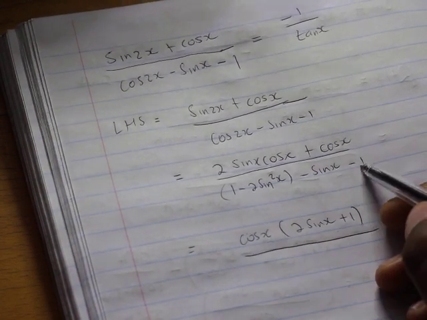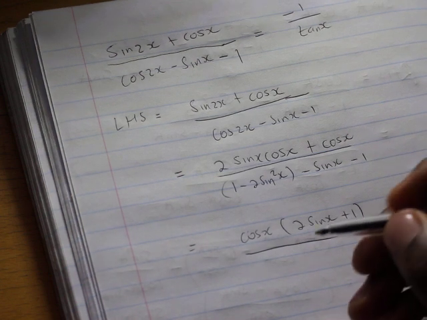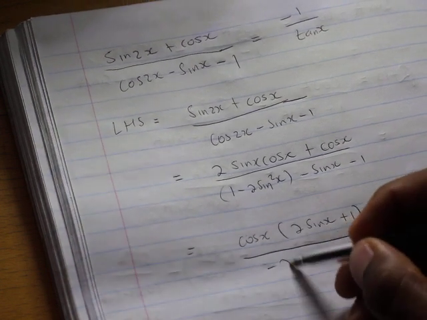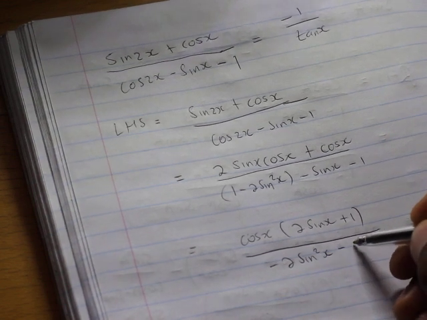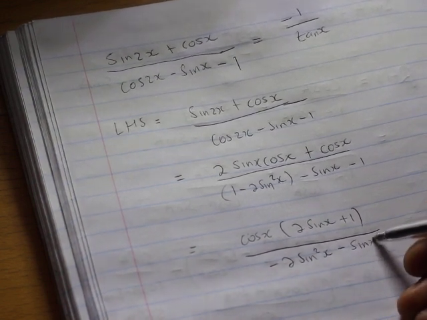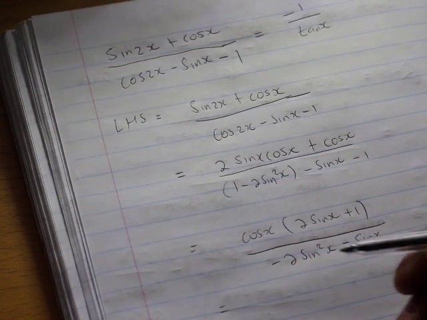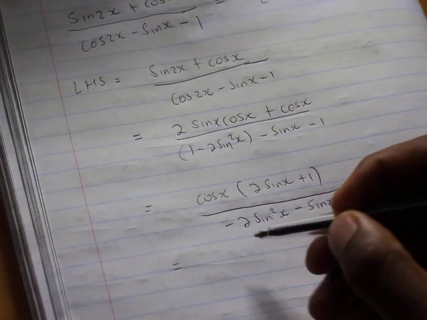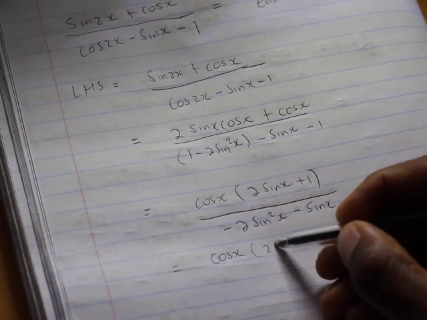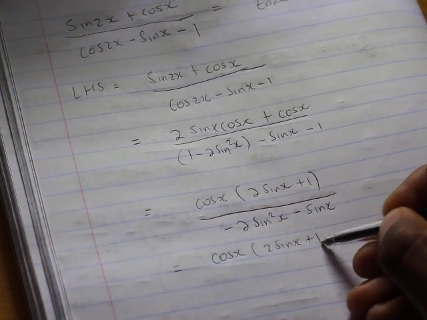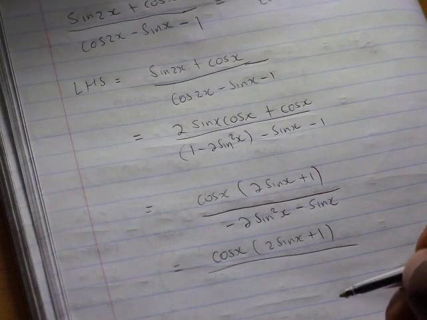This one and that one, they cancel out, so we're just left with what? Minus 2 sine squared x minus sine x. And in the numerator, I believe we do have a common factor. So cosine of x, 2 sine x plus 1 divided by what?